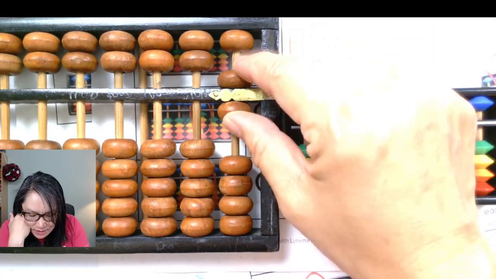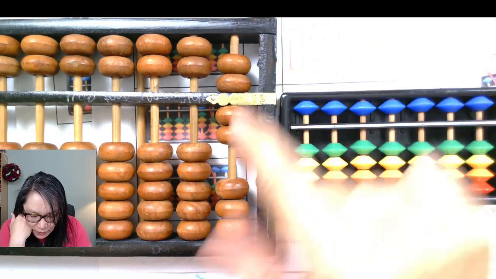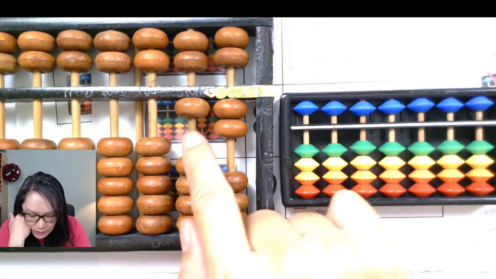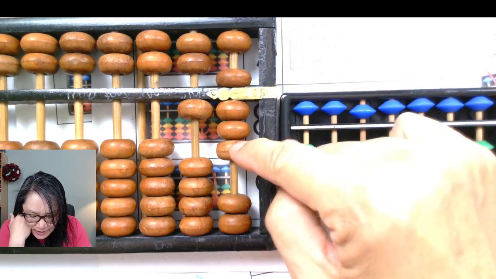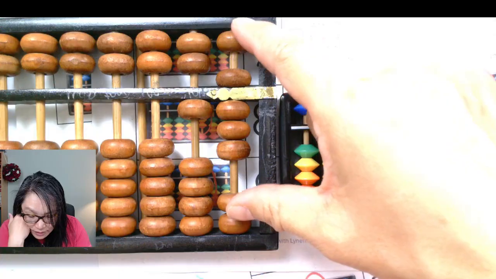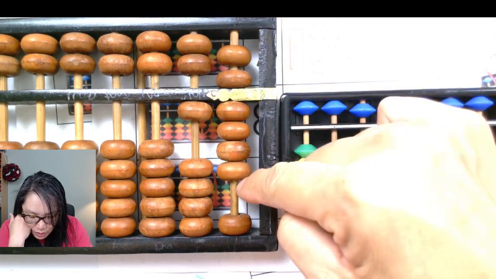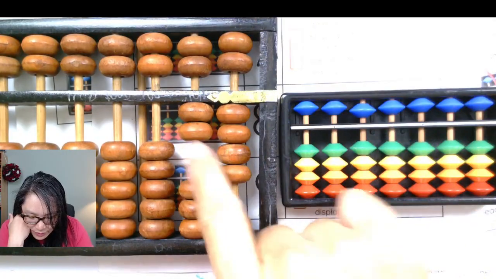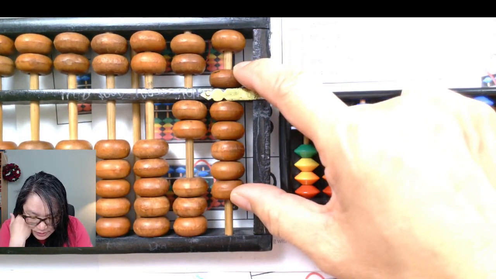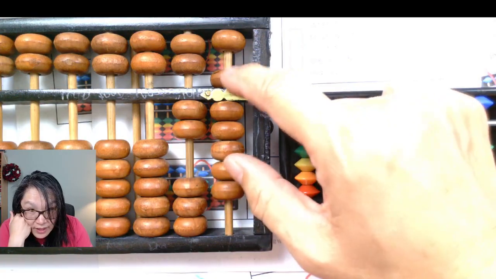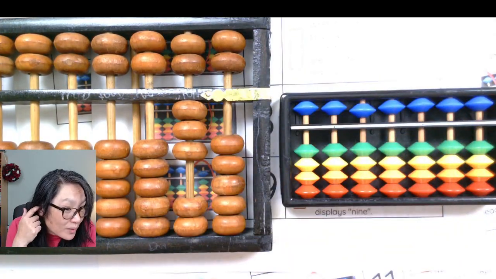So 6 times 6. 6 times 1 is 6. 6 times 2 is 12. 10, 11, 12. And then I'm going to trade this in. That's 12. 6 times 3 is 18. 6 times 4 is 24. I'm going to trade this in, and I do that. So now we have 24. 6 times 5 is 30. So this would be 30. So that's a little bit about multiplication.